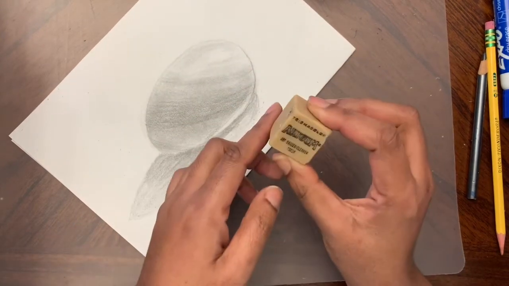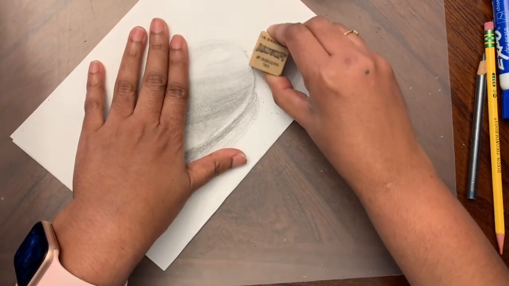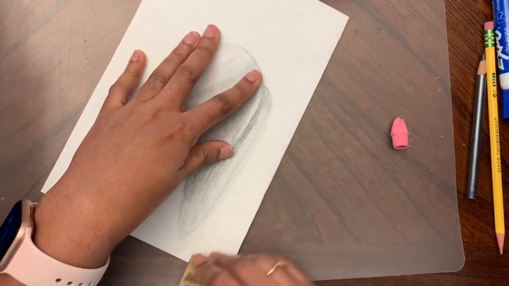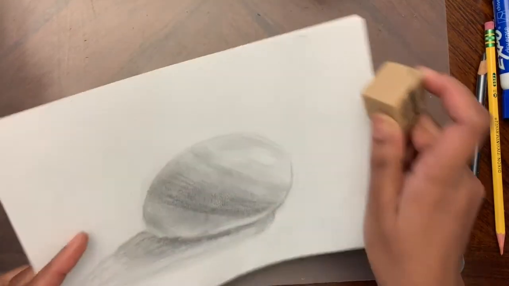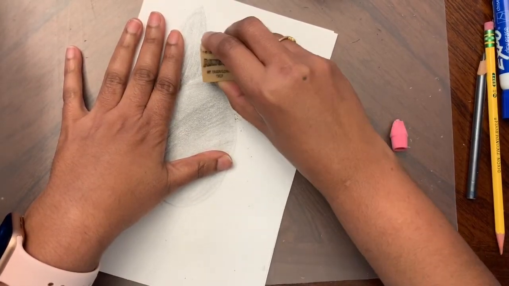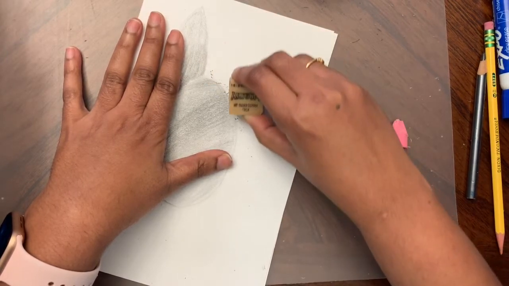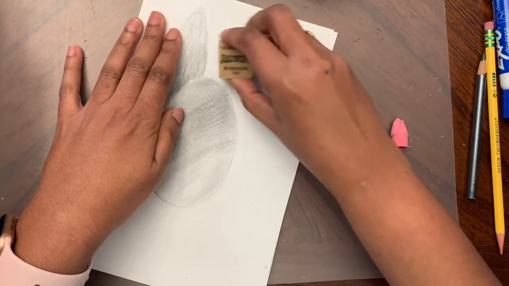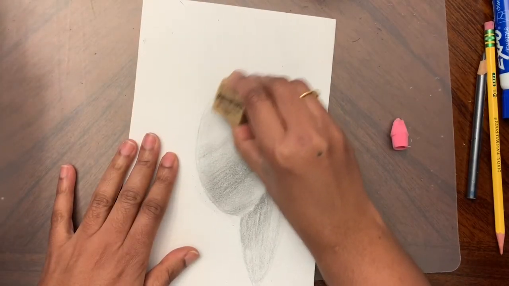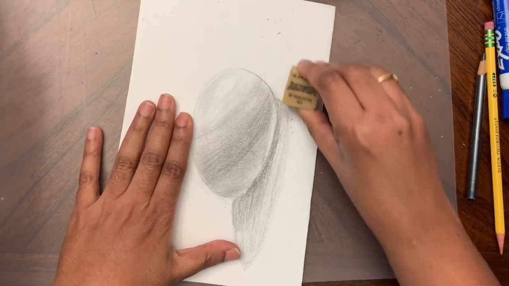I chose this eraser thinking because it has sharp corners, I'll be able to erase this really well. But this one is not that good. So try not to lift off the... Let me see if I can make the highlight a little bit more visible.